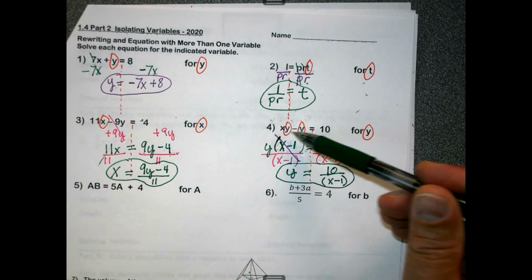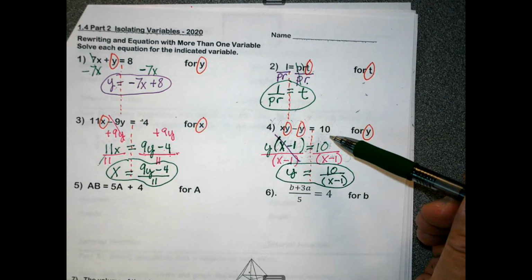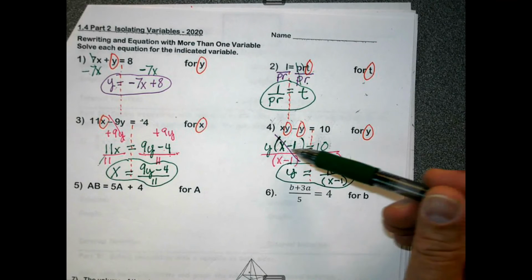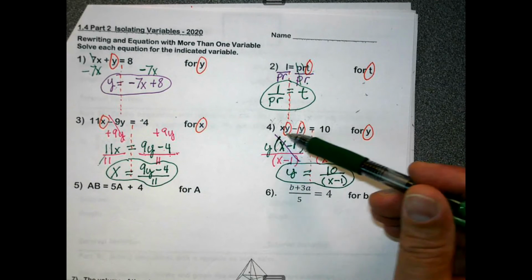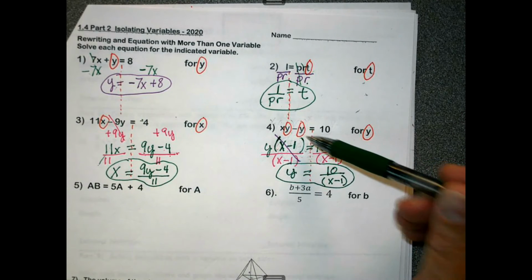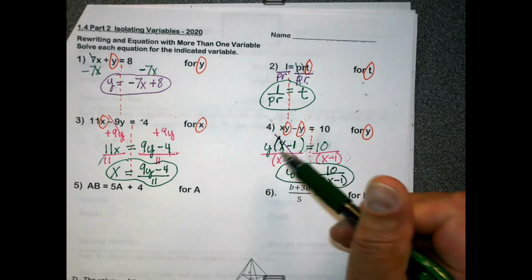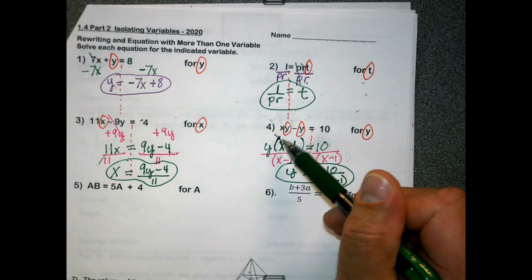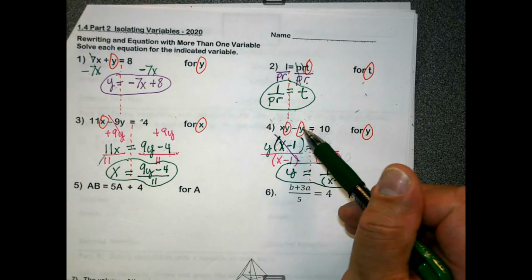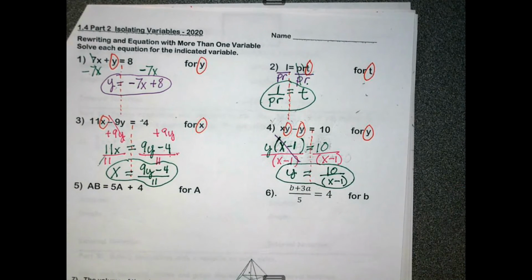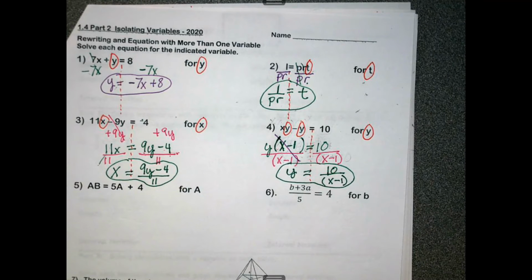I would have to do that to every term because that changes the value. Here, I did not change the value of these two terms. I can always get back to this exact number, right? If I use the distributive property, I can get back to my xy minus y. So I'm not changing the values.